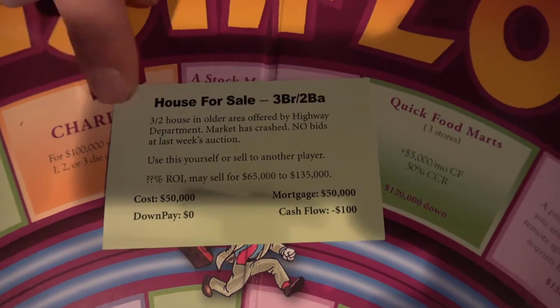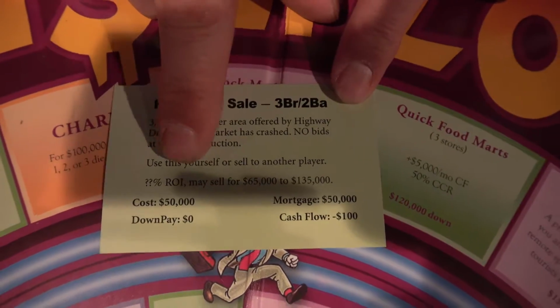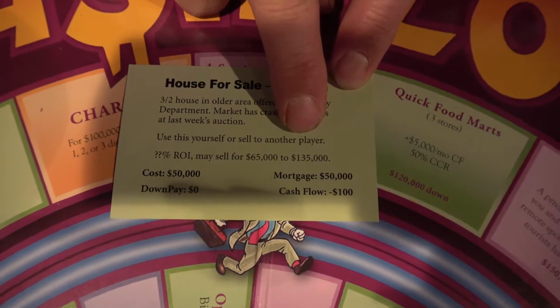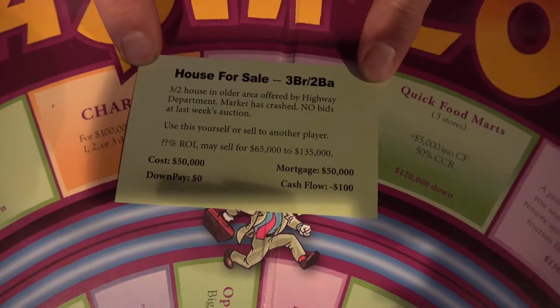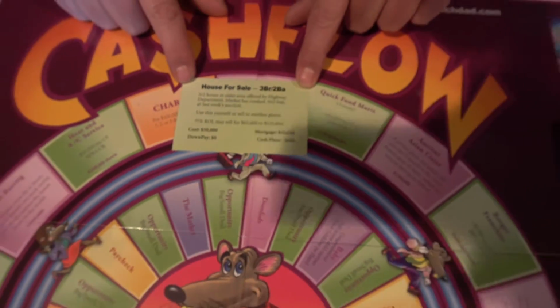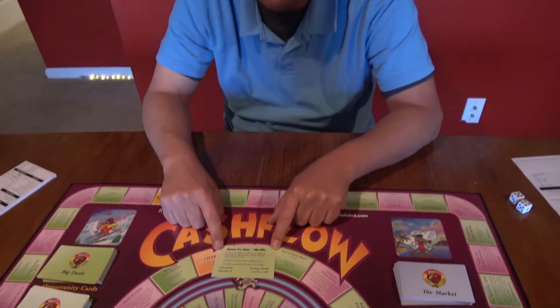However, this is something that you'll see down here. It says may sell for $65,000 to $135,000. So this card, the representation in the real world, would be a flip property. It costs us money every month, but if we buy it, we're buying it in the hopes of selling it down the road for a profit.